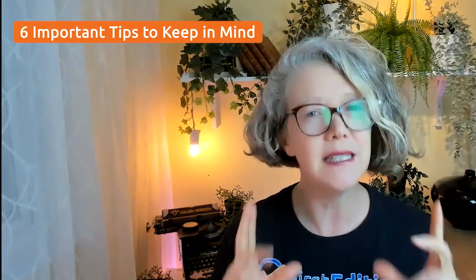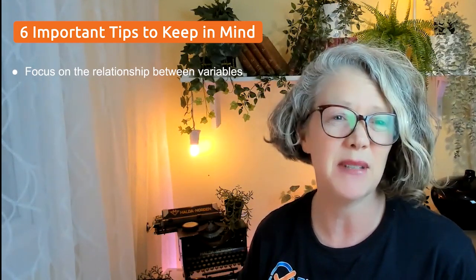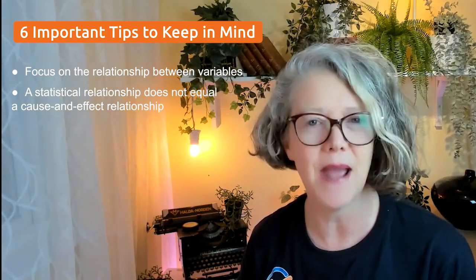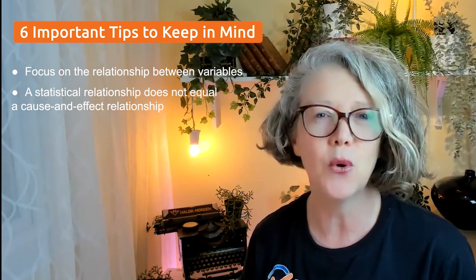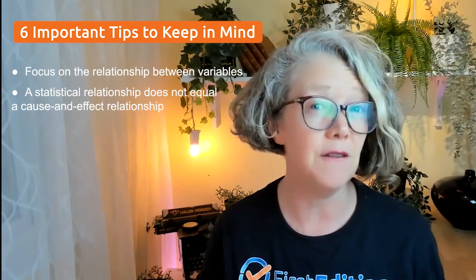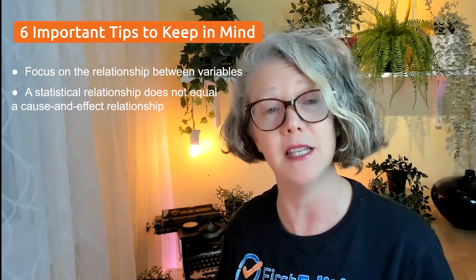So let's go over 6 important tips to keep in mind. First, remember that variables are often referred to by different names, but no matter what the name is, the most important thing is the relationship between the variables. Secondly, a statistical relationship does not automatically equal a cause and effect relationship. Just because some things correlate does not mean that one causes the other. Sometimes there could be a hidden variable you're missing, or it could be a simple correlation rather than causation.